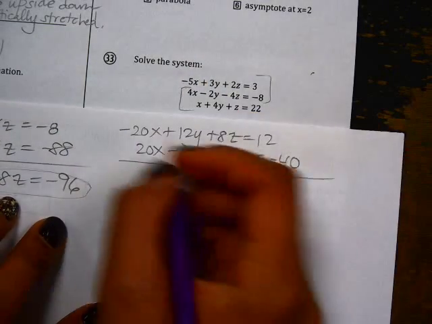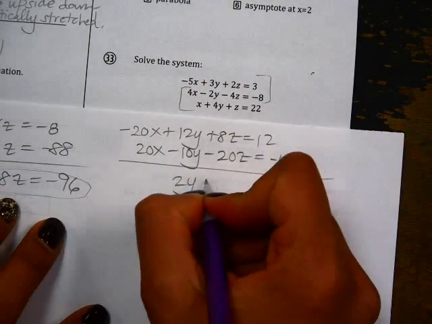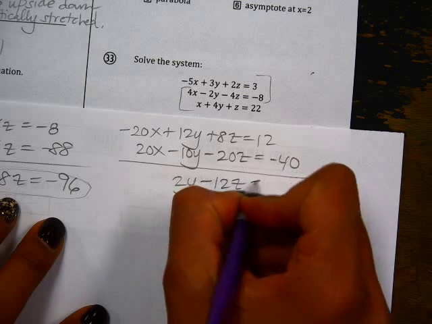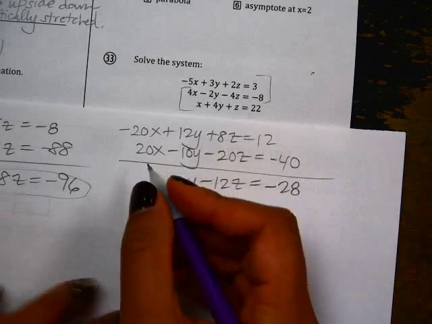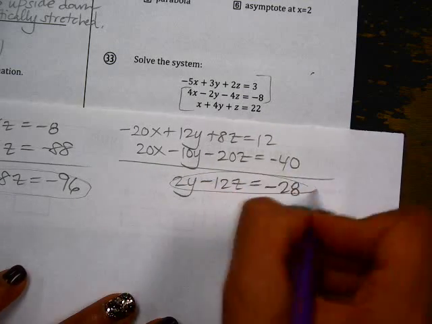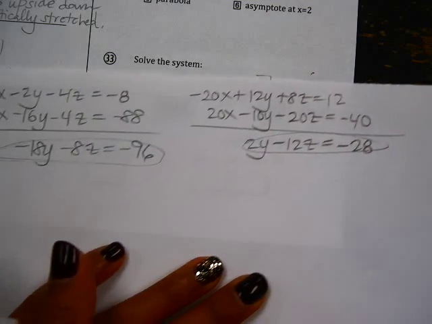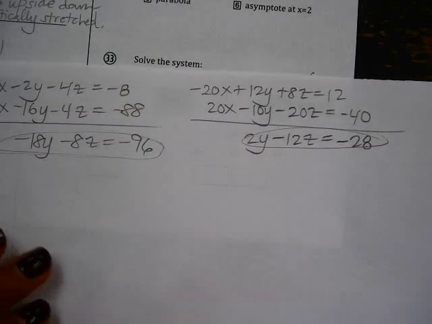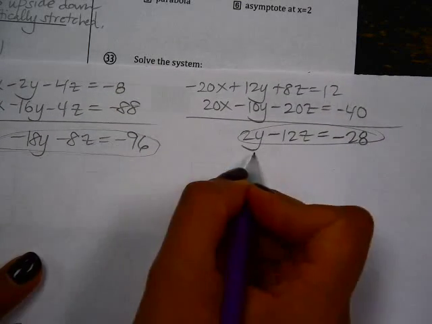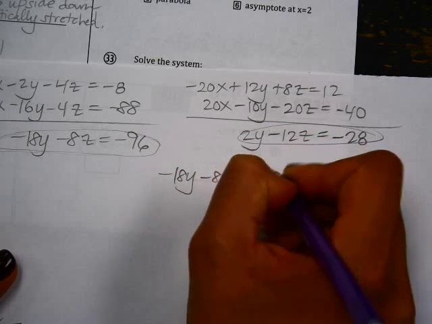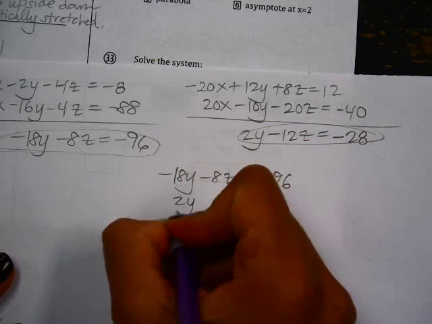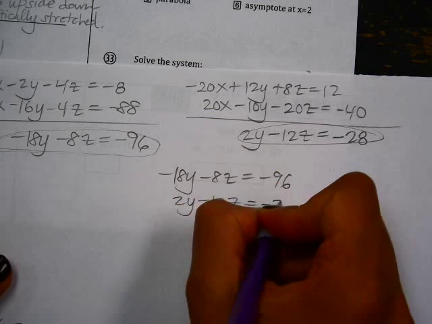So canceling the x's, we get 2y minus 12z equals -28. We now have 2 equations that both have y and z. And so we now have a system of 2 equations. So -18y minus 8z equals -96. 2y minus 12z equals -28.